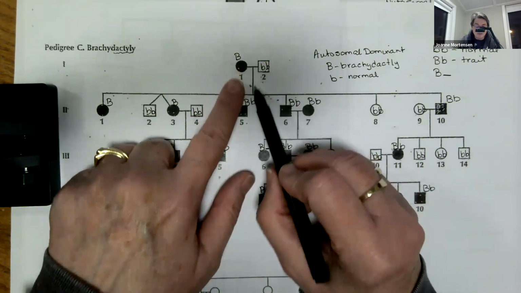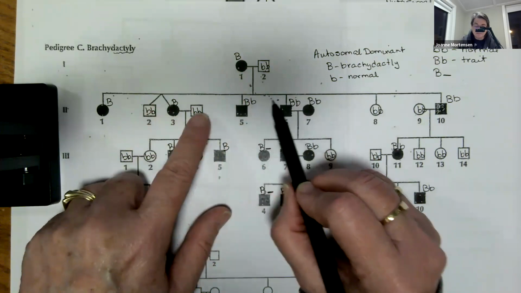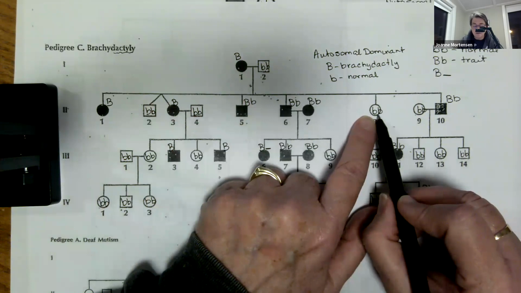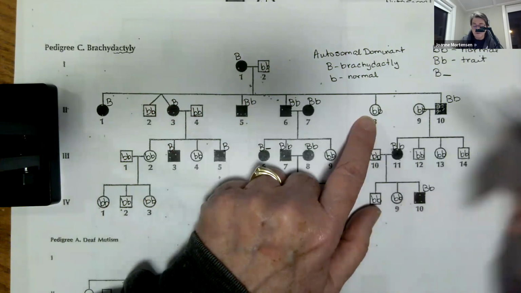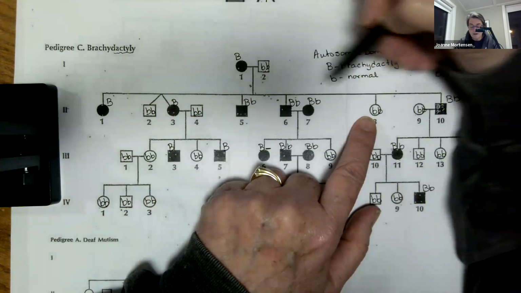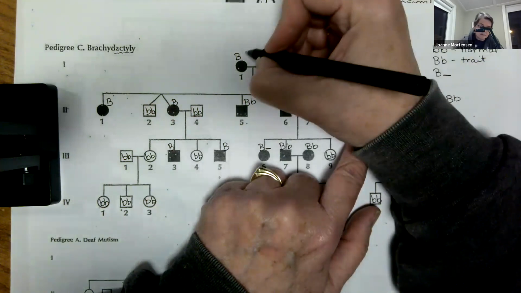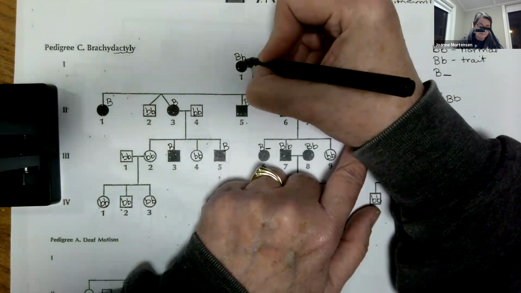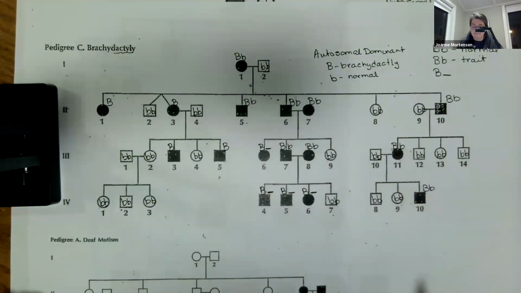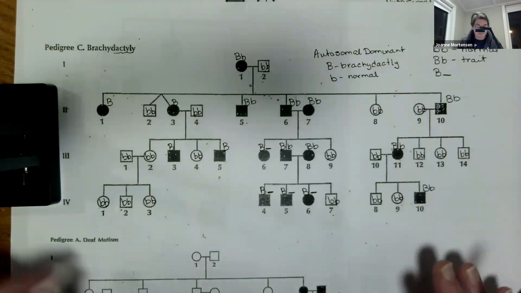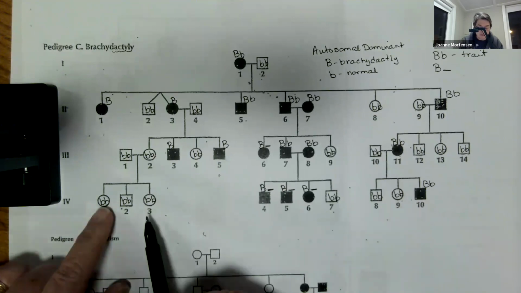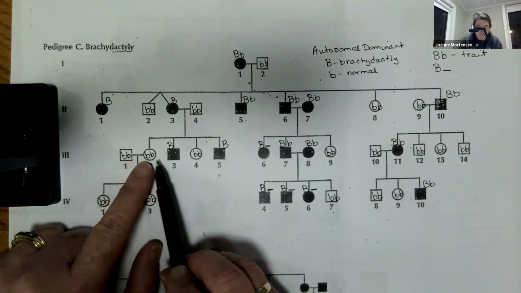If we look at her offspring, oh, there's an easy one. This daughter is normal, so she would have got one of those genes from dad, but she must have got the other one from mom. So she is heterozygous. We're almost there. Just got this last row to go through. Let's see. Normal, normal, normal, normal.